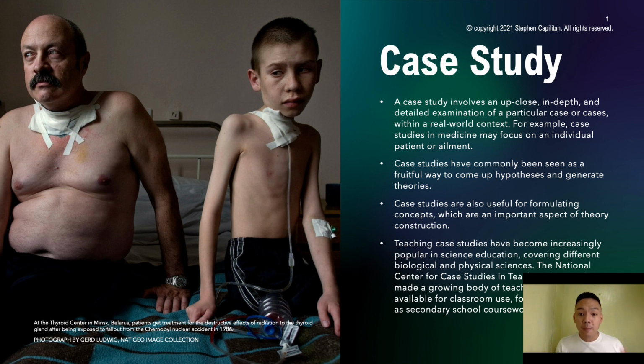Teaching case studies in the Philippines are not popularized, but in the US and other Western countries, they have become increasingly popular, especially in science education. But it's not limited to science education. You can also use them in history, arts, humanities, business, and politics.